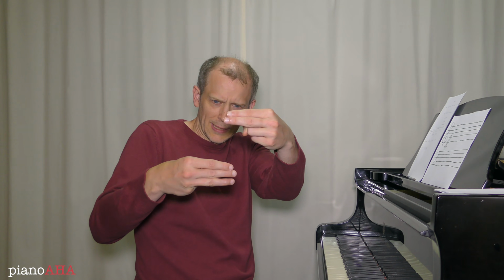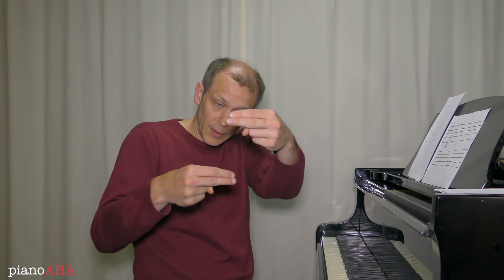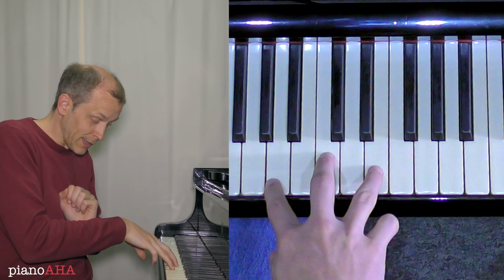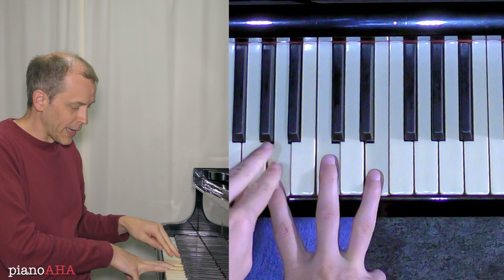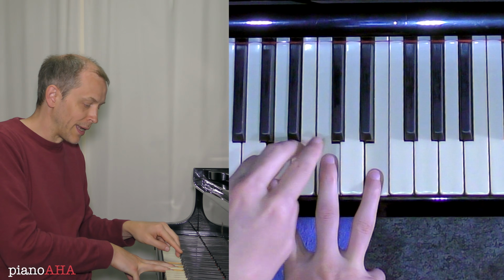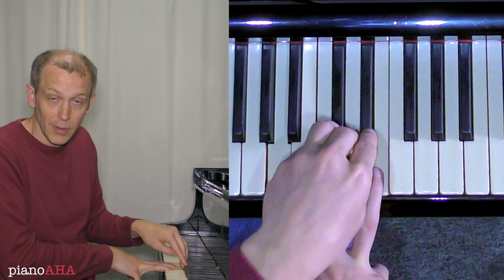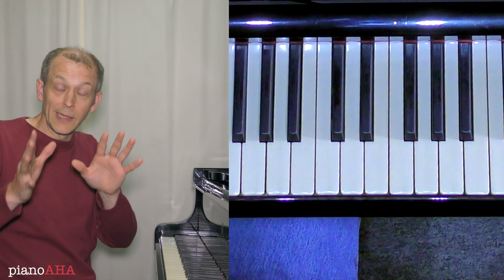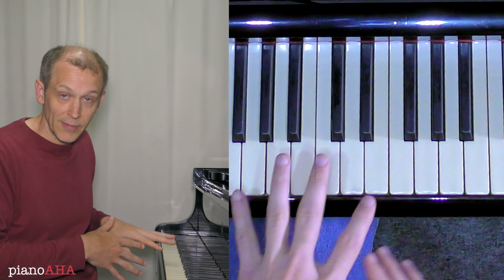So in the first case we had 3 below and 2 above. In the next case we had 2 below and 2 above. Now in the next case we had 2 below and 3 above. Right? So we're talking about 3 different chords, and indeed all of these have different names.